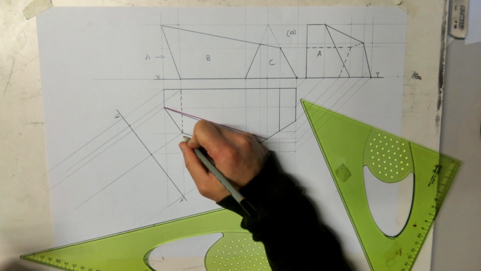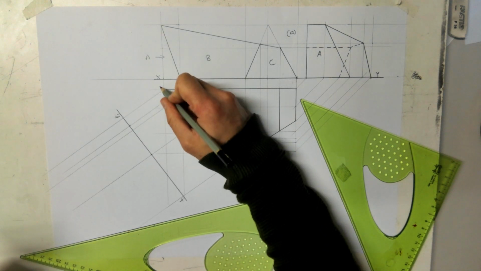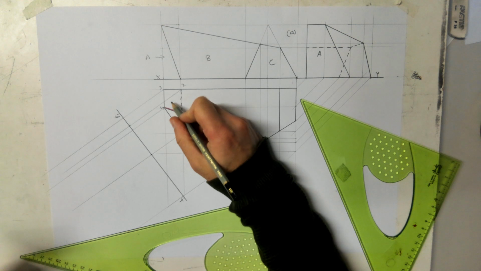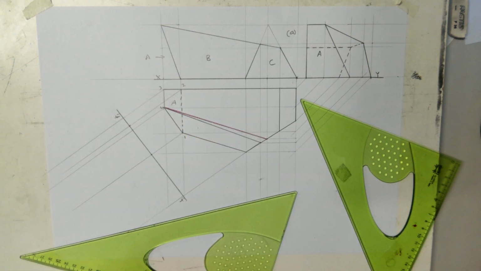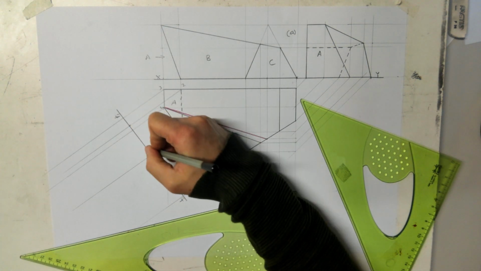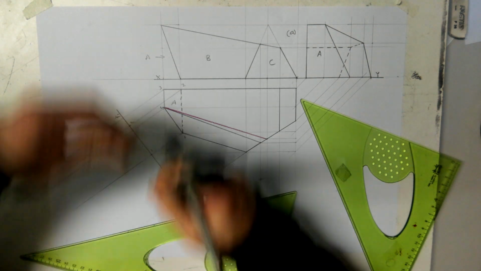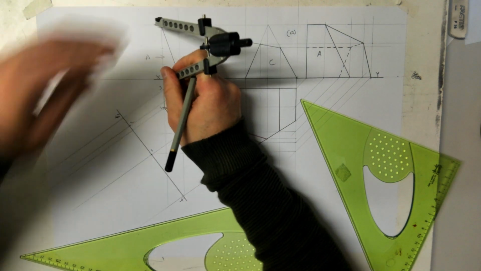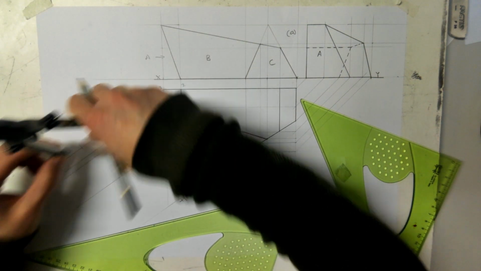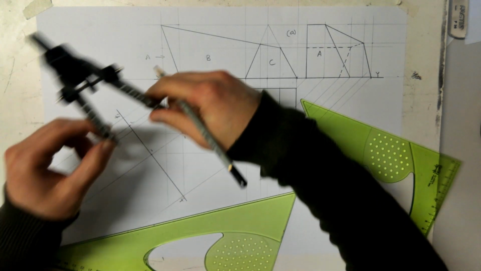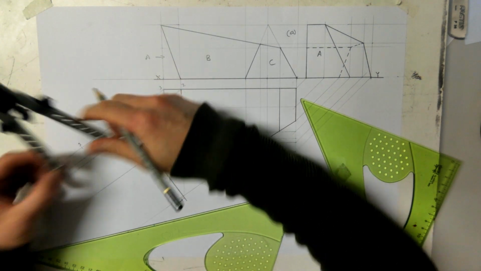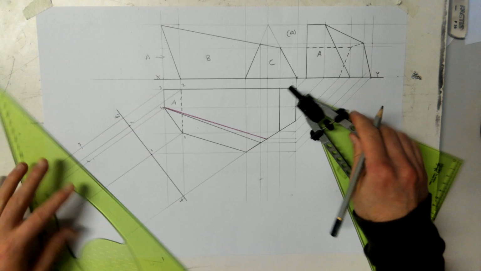So I label them, for example, 1, 2, 3 and 4 for surface A. 1 and 2 are on the ground, so there's 1, there's 2, and 3 and 4 are up this height here. So there's 3, and there's 4.